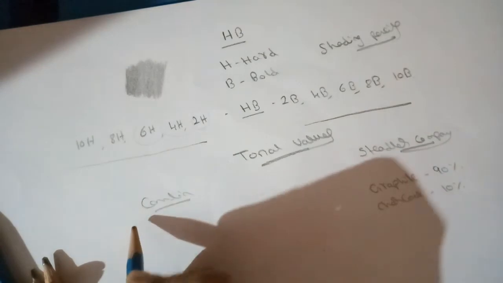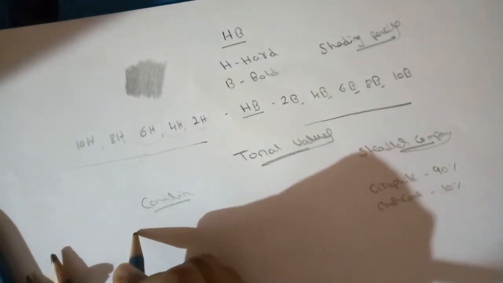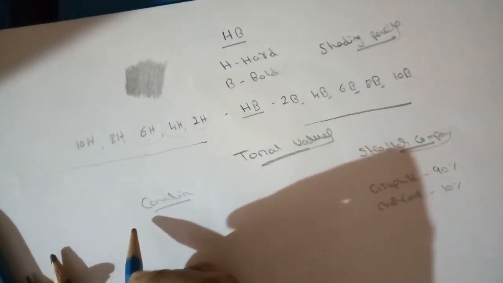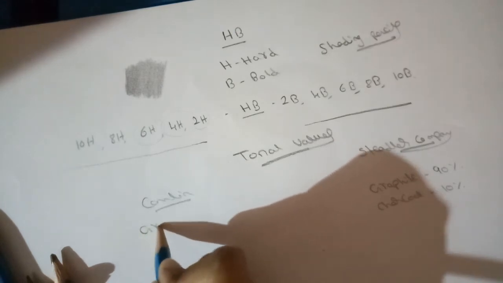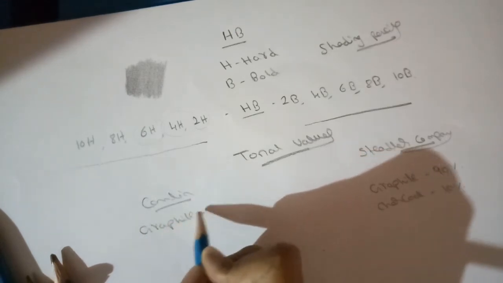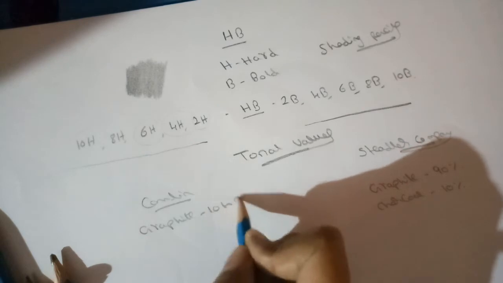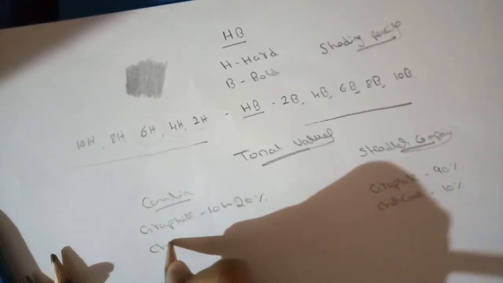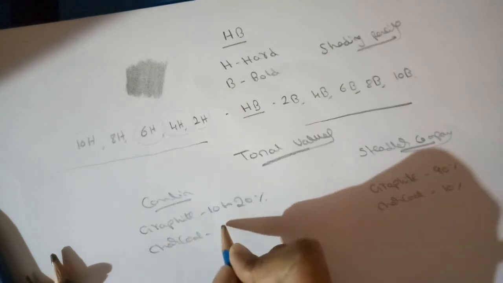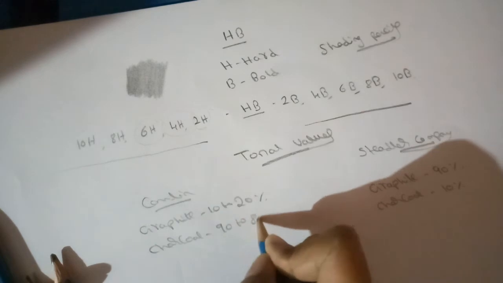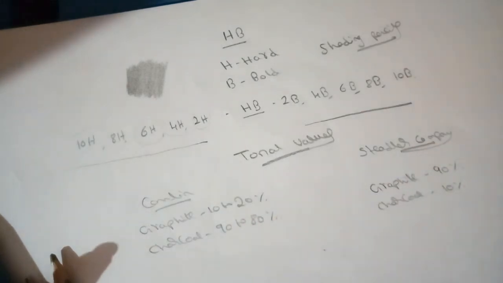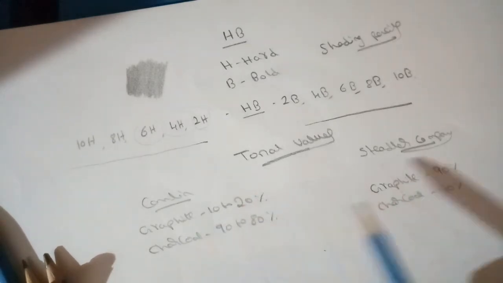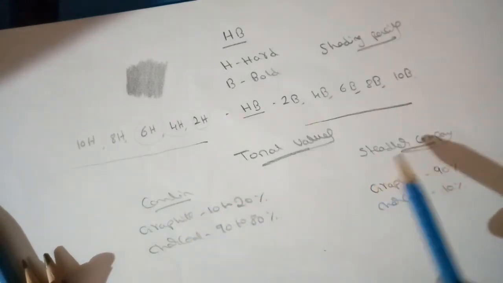If we use Camlin pencils, the shining will be very less, and the graphite will be only 10 to 20% and charcoal will be 90 to 80%. That is what Camlin pencil leads contain. So this is the difference between Camlin and Staedtler company pencils.